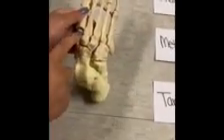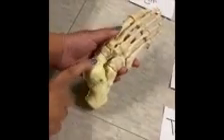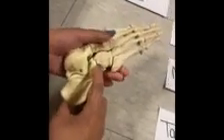The first one we got is the medial cuneiform bone. The second one is the intermediate. The third one is the lateral. And the 4th one is the cuboid. We have the navicular bone. And then we have the talus bone. And then we have the calcaneus bone.